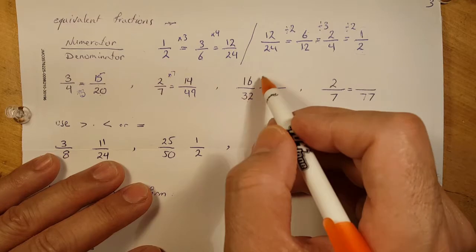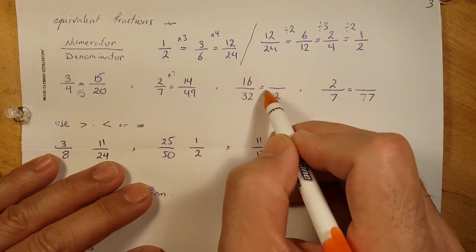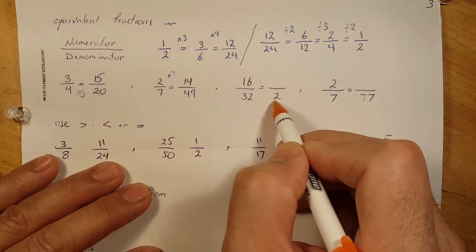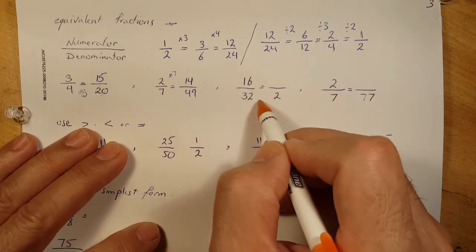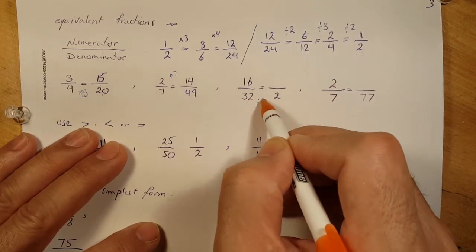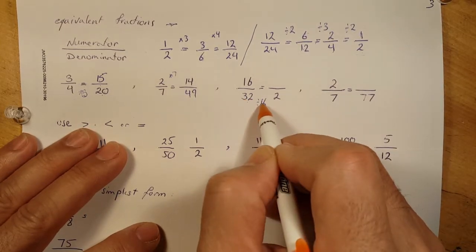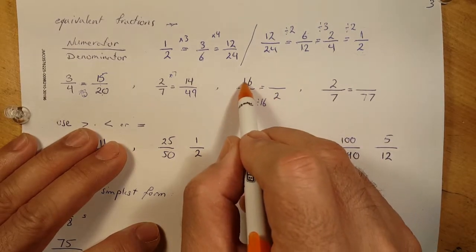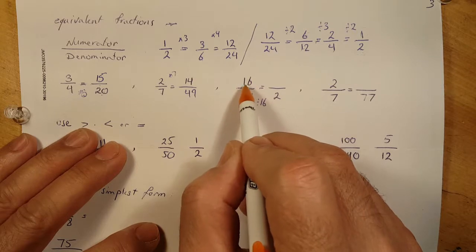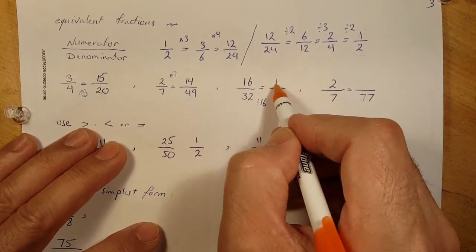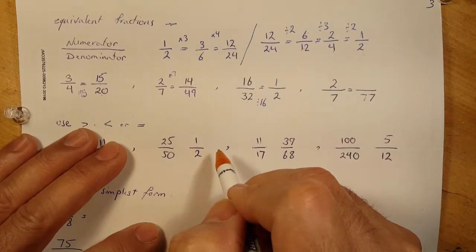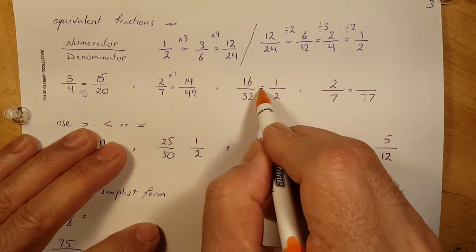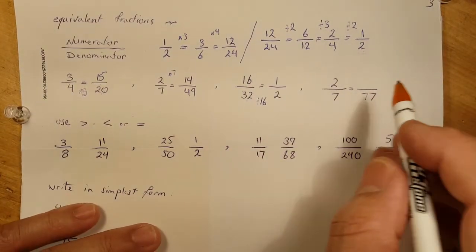16 over 32. 32 has been changed to 2. So 32 has been divided by 16 to change to 2. So we have to do this for the numerator as well. 16 divided by 16 is 1. So 16 over 32 equals 1 over 2.